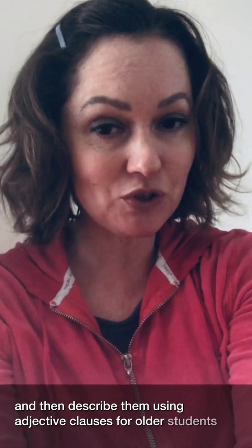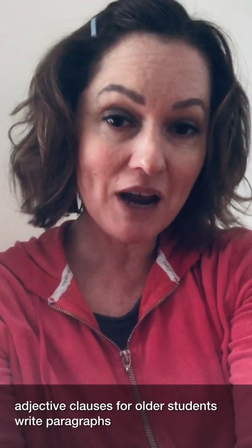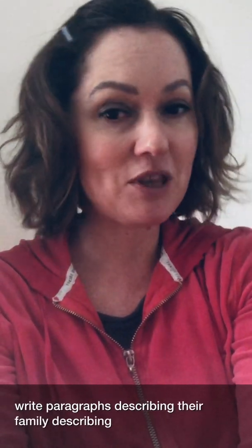You could have them draw pictures of their house. If you have foreign students, draw pictures of their countries or their towns, and then describe them using adjective clauses. For older students, write paragraphs describing their family, describing their towns using adjective clauses.